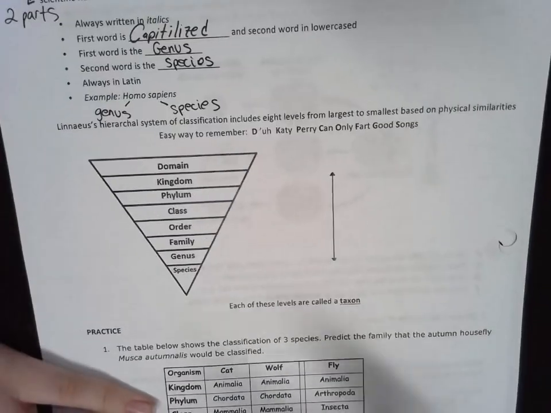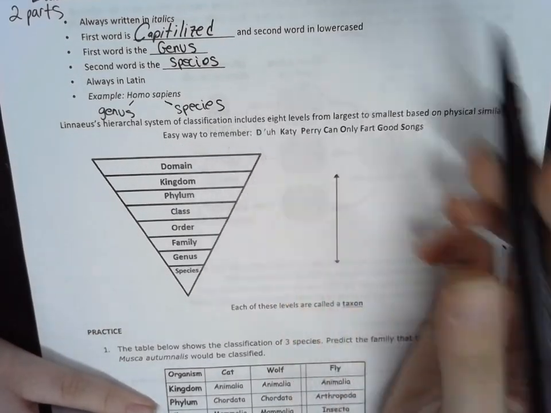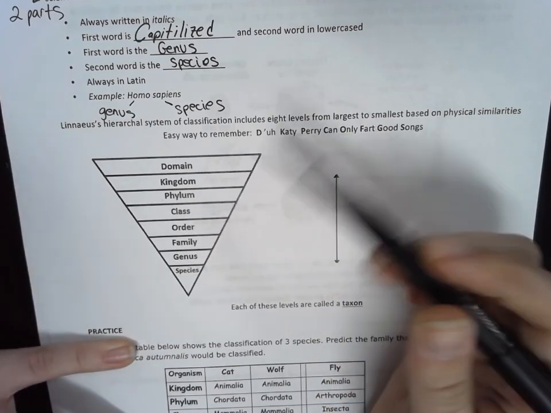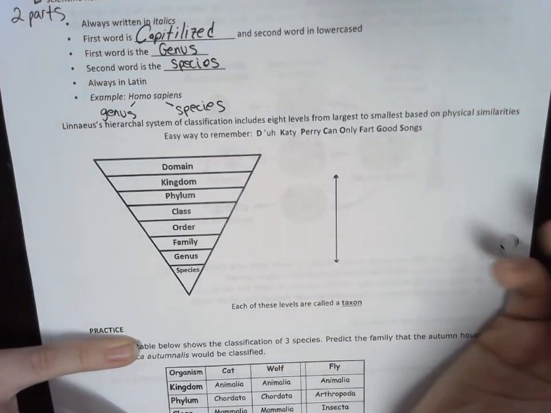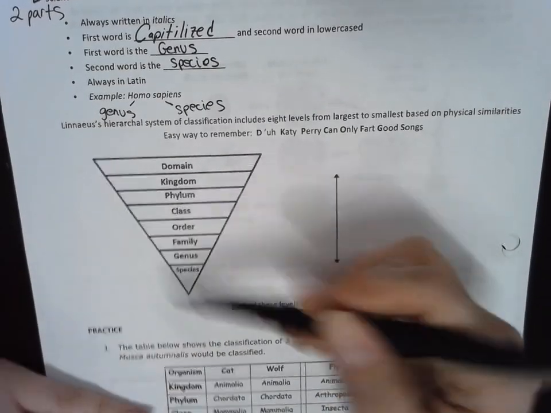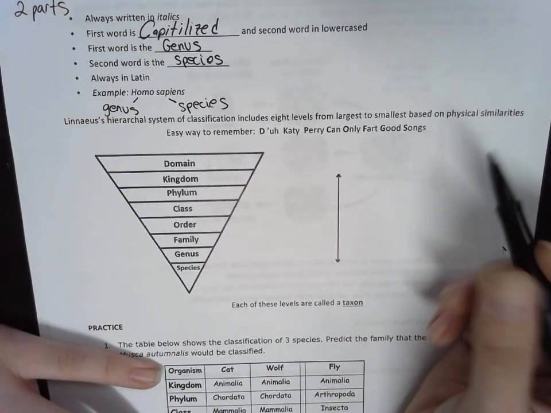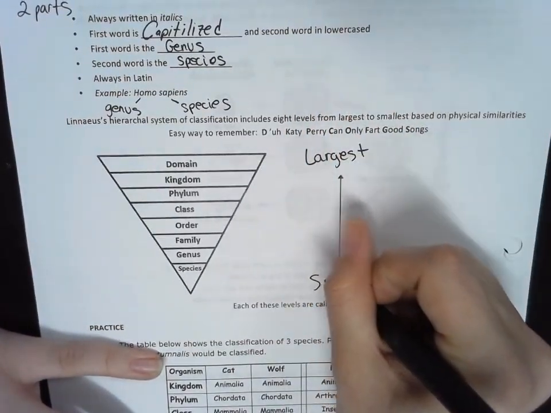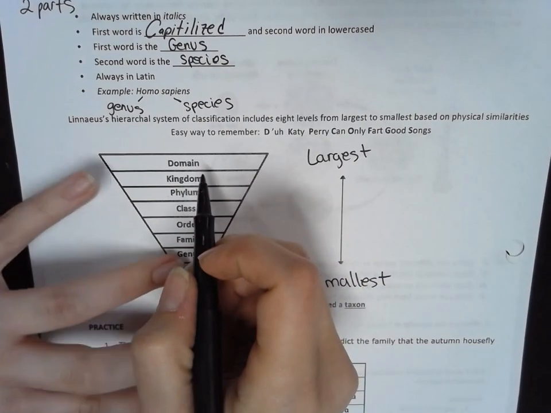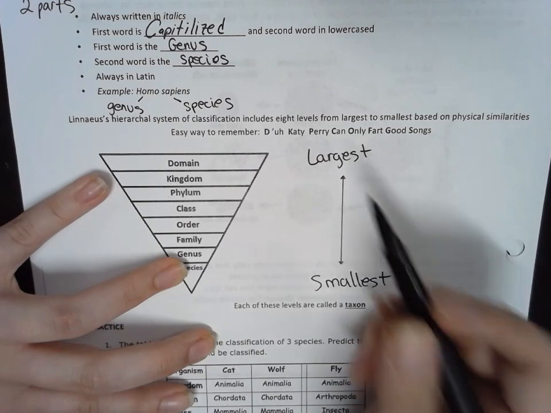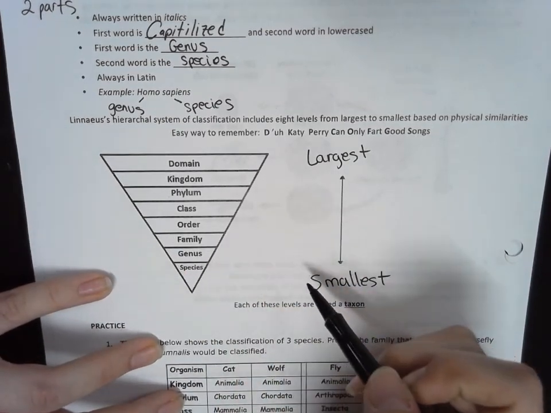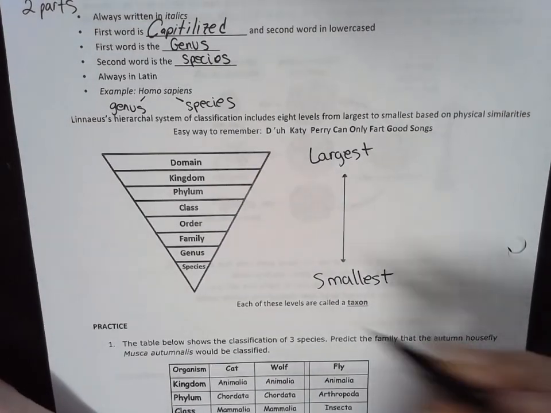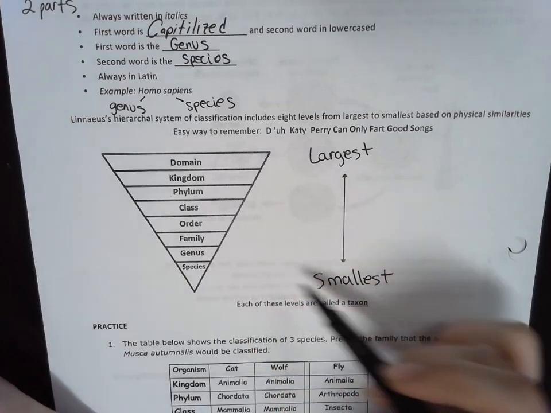The other thing we're going to go over is Linnaeus' hierarchical system of classification that has 8 levels: domain, kingdom, phylum, class, order, family, genus, species, which you can remember by Duh, Katy Perry Can Only Fart Good Songs. These levels are based on physical similarities between organisms, and Linnaeus has ranked them from largest to smallest. That doesn't mean the size of the animals. It just means that domain contains the largest number of organisms, whereas species contains the smallest number of organisms, meaning it's the most specific. So each of these levels of classification is called a taxon.